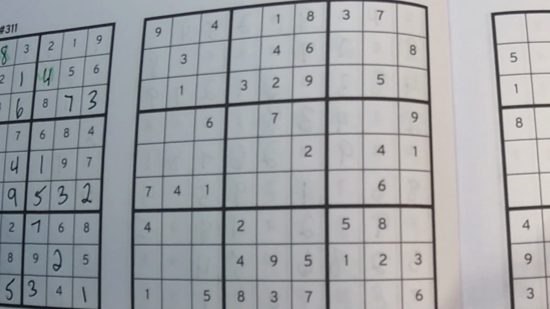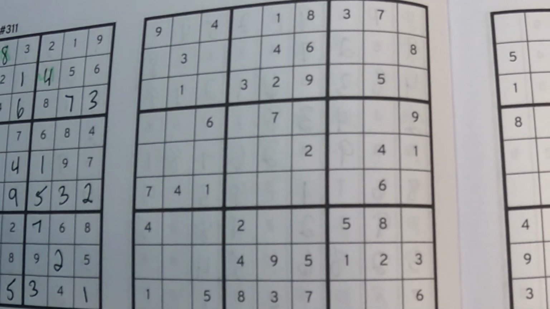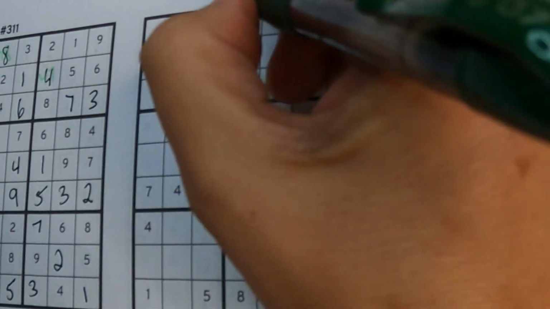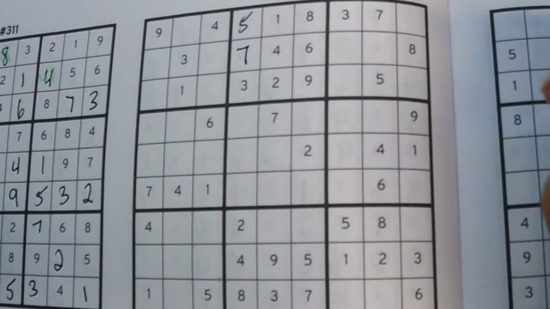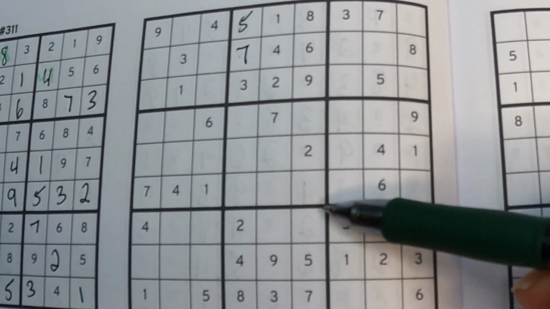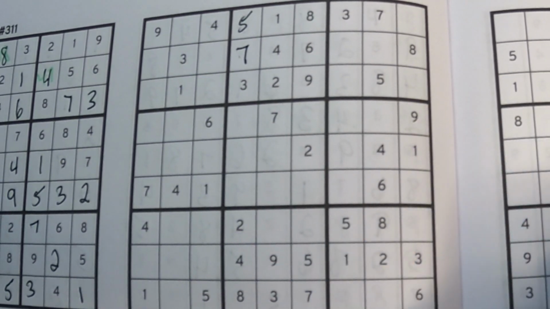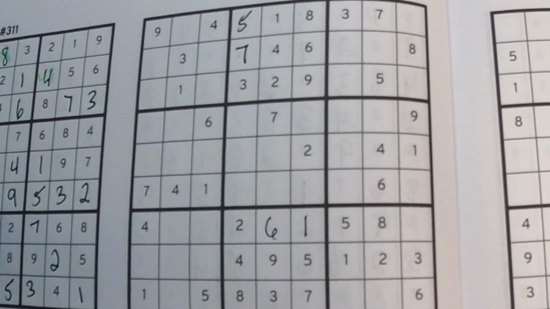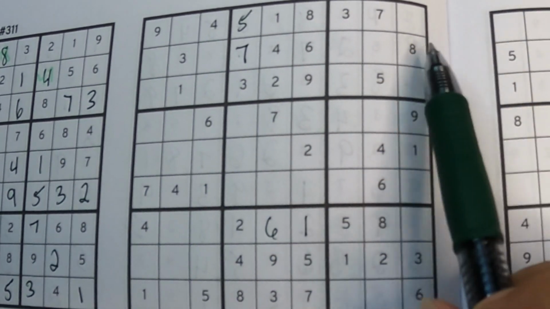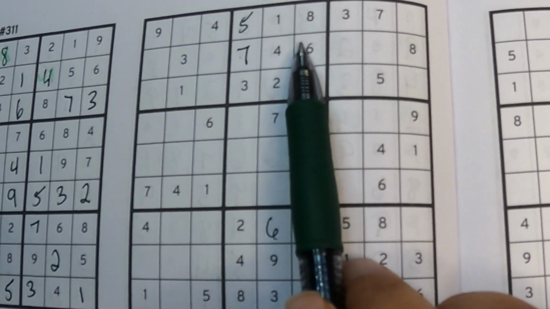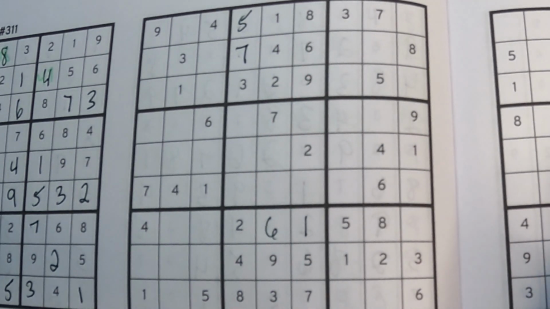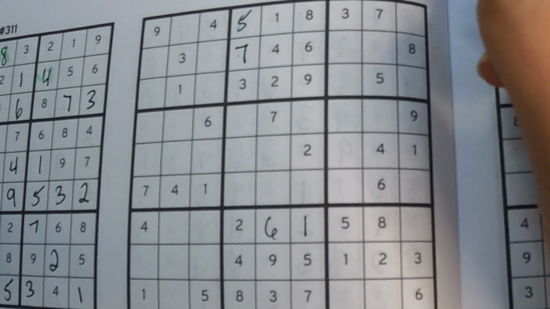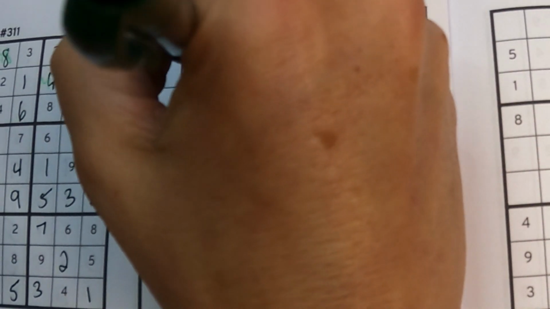If we start with this box, we're missing 5 and 7. We've got a 7 here, so 5, 7. For this box, we're missing 1 and 6. We've got a 1 here, so 6, 1. For this row now, we're missing 2 and 6. We've got a 6 here, so 2, 6.